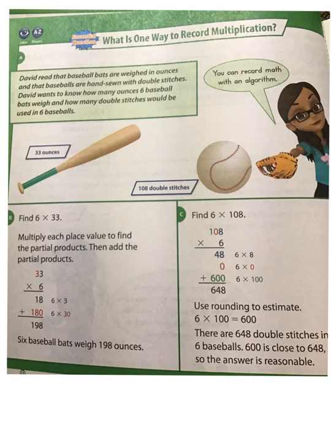Today we are going to continue using partial products to multiply. Let's look at our question. David read that baseball bats are weighed in ounces and that baseballs are hand sewn with double stitches. David wants to know how many ounces 6 baseball bats weigh and how many double stitches will be used in 6 baseballs. In this problem, there are actually 2 separate questions.